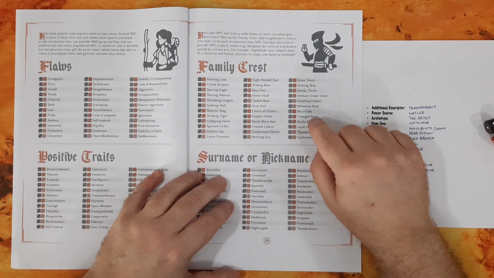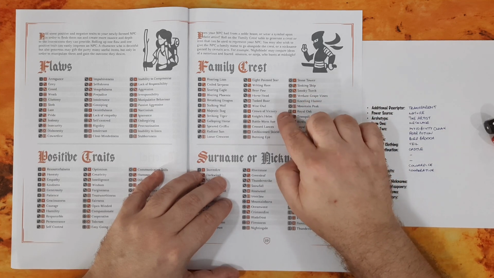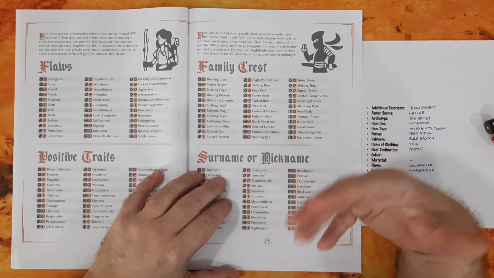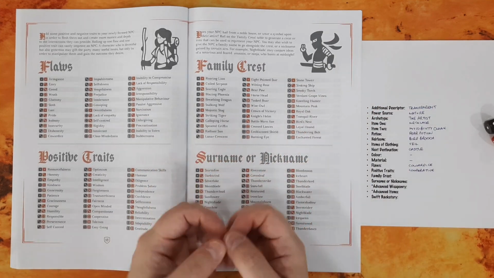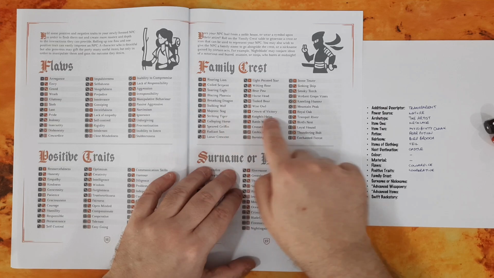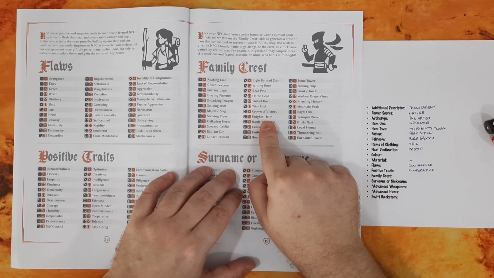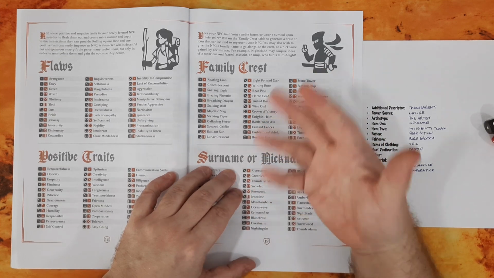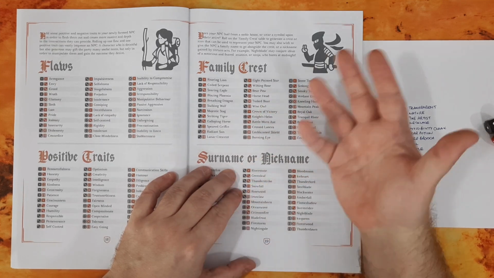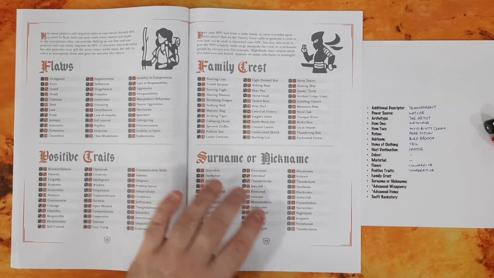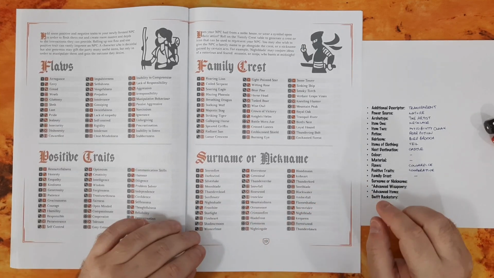What's next? Family crest. I think this roll here would be very situational in terms of who your NPC is, where they're from, what they are, because I don't think this is going to be relevant to a lot of NPCs, but it could be very relevant in terms of somebody of position, somebody of standing, somebody who's maybe a knight, a paladin, a cleric, a rich family maybe. But again, for our druid, I don't think I'm going to roll that one. I don't think it's going to make sense.